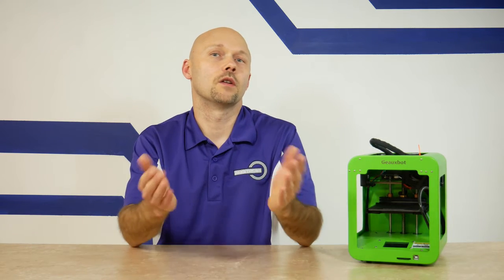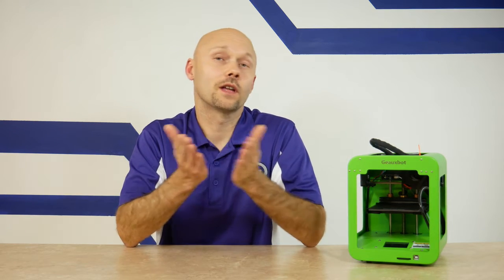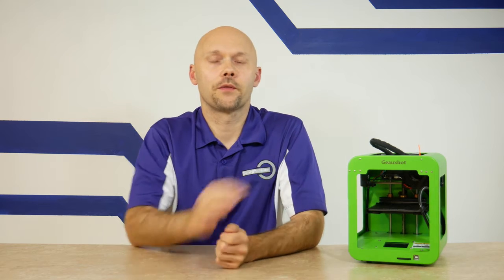Once you have the software and this process set up, you're now able to make your own designs, your own models, or even find some that other people may have uploaded on the internet or given you, and now you can use with the Geauxbot 3D printer.